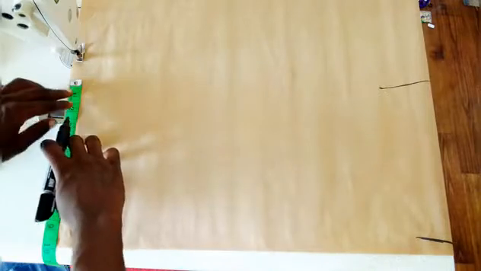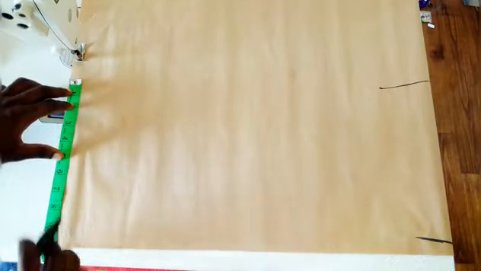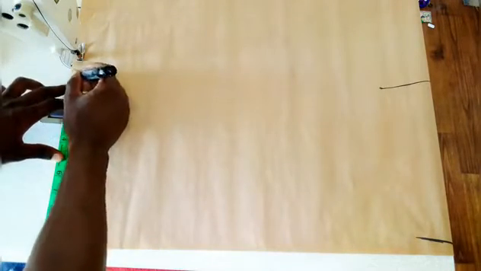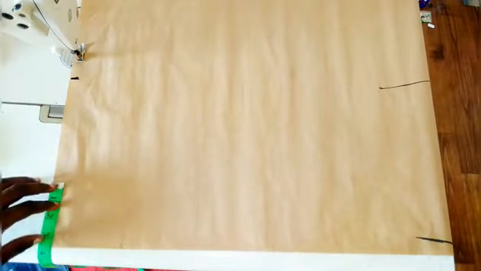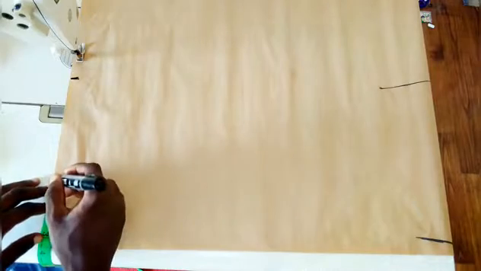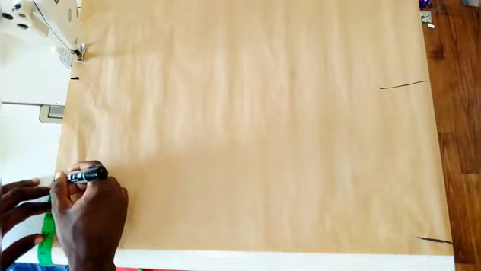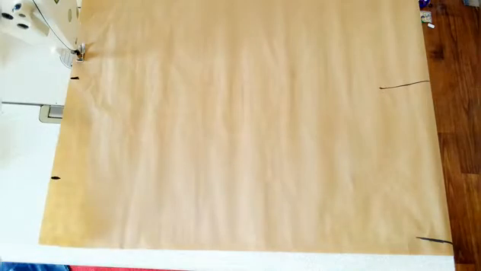Then I'm going to add the dart allowance. So the dart on the shoulder is going to be 2 inches. So I added 2 inches to it, making it 10. So I mark 10 on the shoulder. Mark the neck width, which is the neck wideness. I'm using 3.5 as my neck wideness.